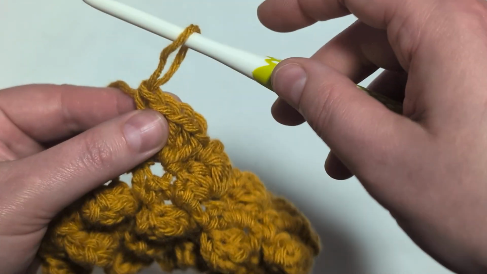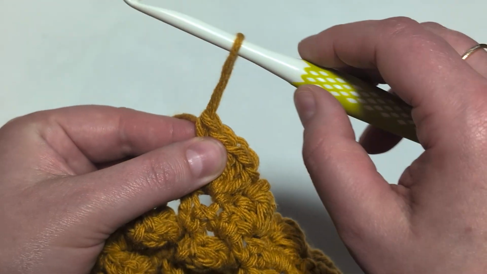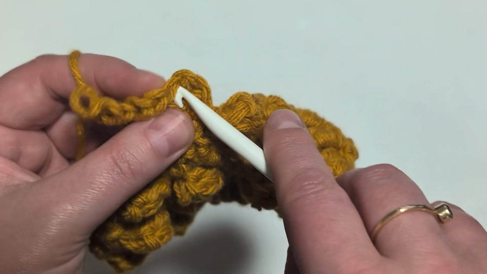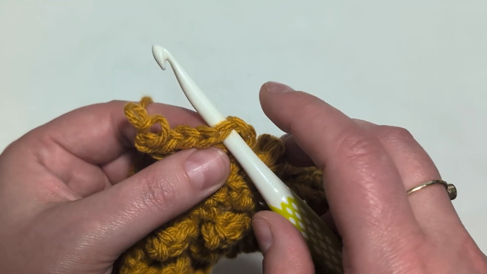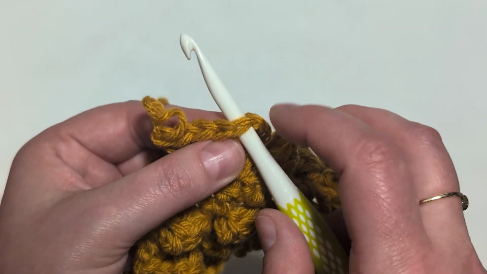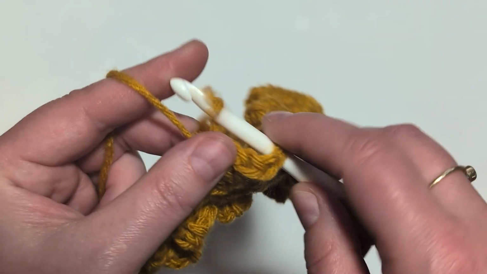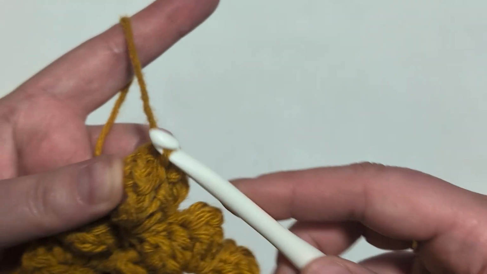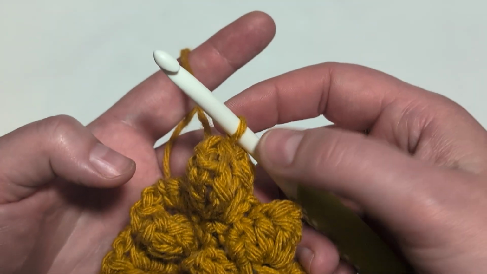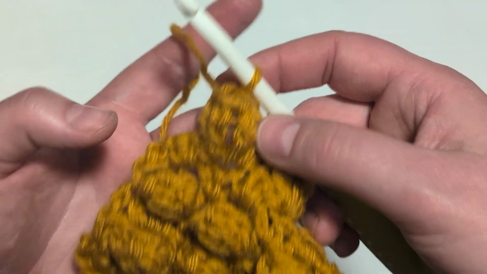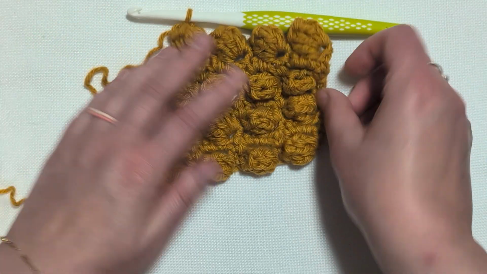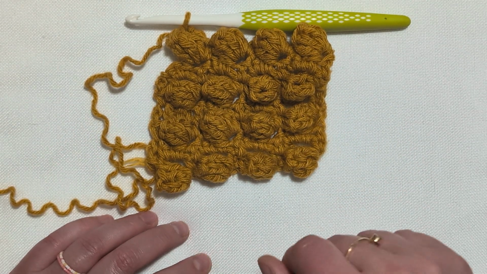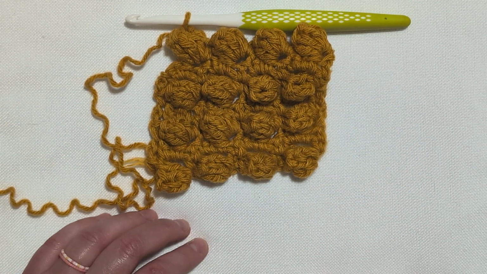And I'll carefully, I like to pull the loop a little longer so I don't lose it. Put the hook into that first stitch of your popcorn cluster. Put that chain back onto the hook and slip it through that first stitch. And that is how you make a popcorn stitch, PC or POP, popcorn.